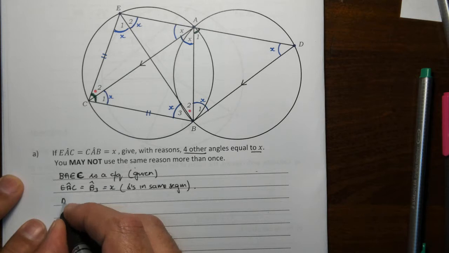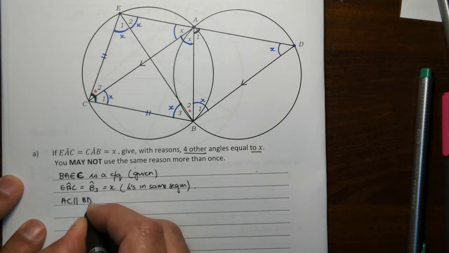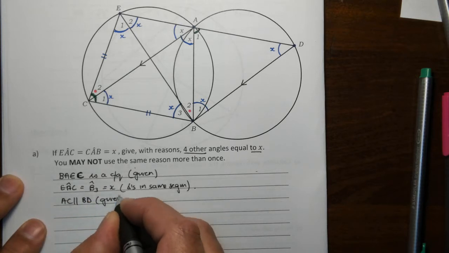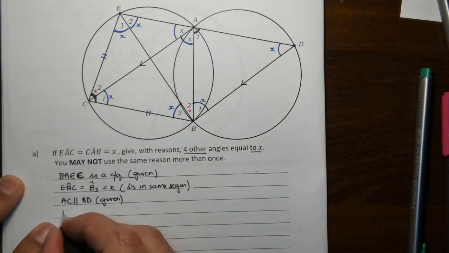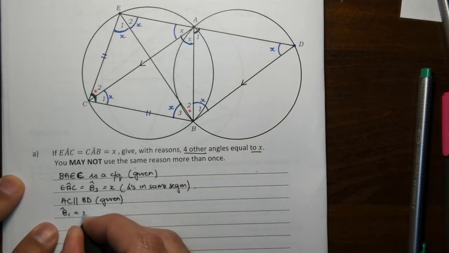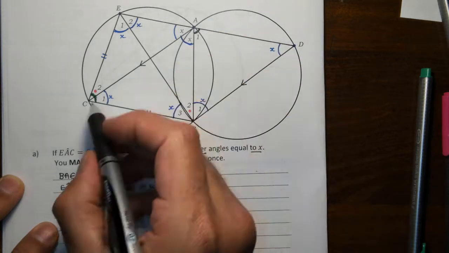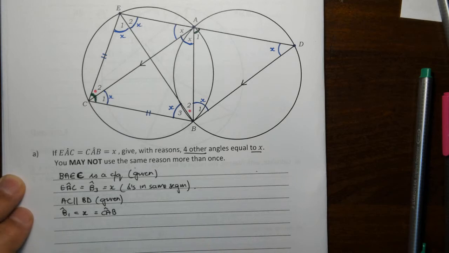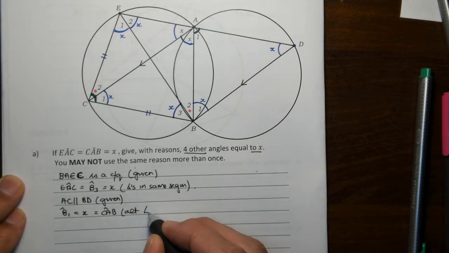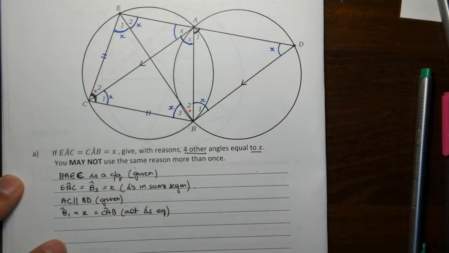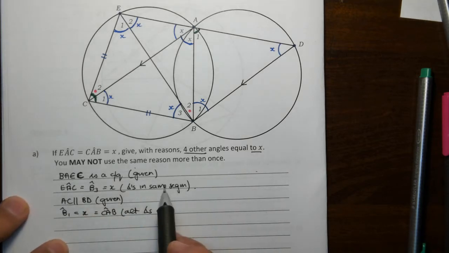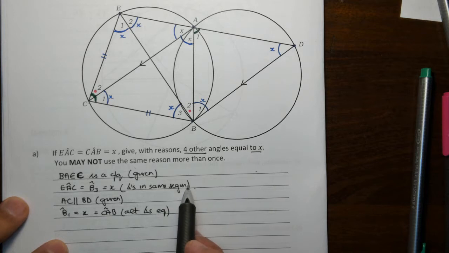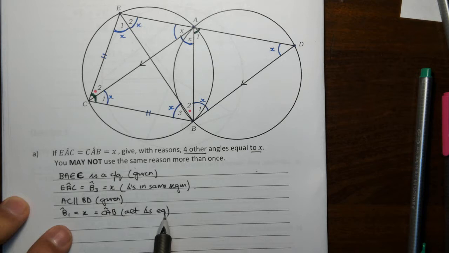Okay, so AC was parallel to BD, given. And based on that, we can say that B1 is also equal to X, is equal to angle CAB. Alternate angles are equal based on the fact that the lines are parallel. So we've used two theorems now. We've used the angle in the same segment theorem, and we've also used the alternate angles that are equal.